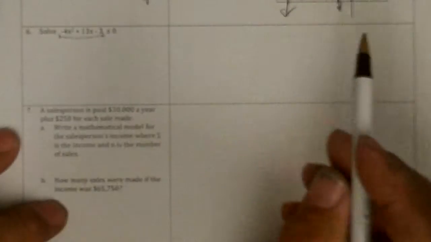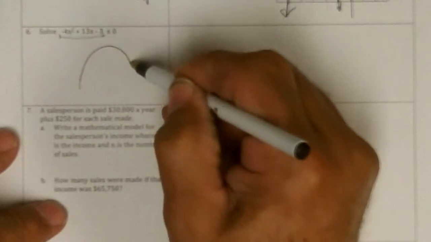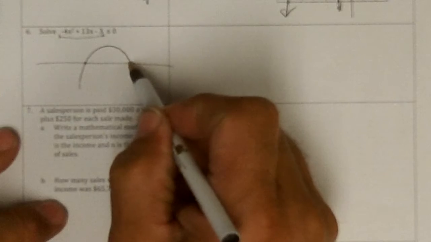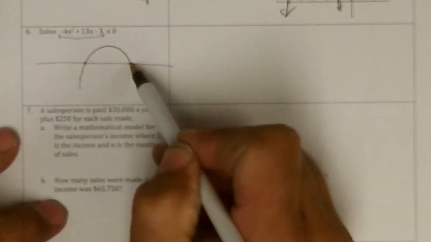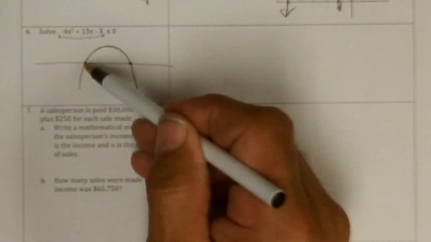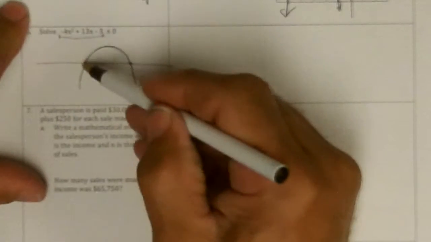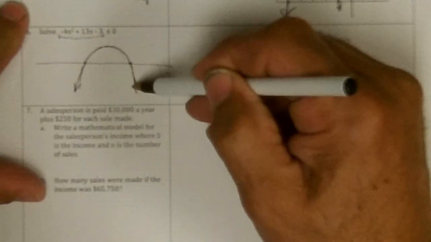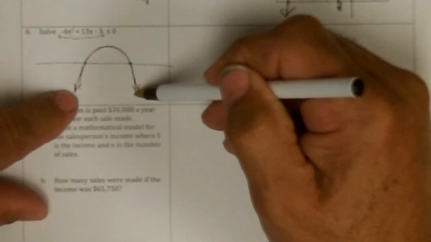So anyway, solve this. This is a parabola. You should recognize that, a quadratic equation that would make a parabola. Since the coefficient of the x squared term is -4, it's going to be an upside down parabola. Between the x-intercepts, the parabola's y-value is a positive number, greater than 0. And on the two wings, on the two ends of this parabola, the y-values are less than 0.